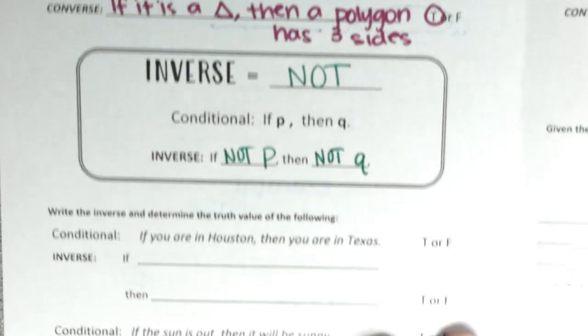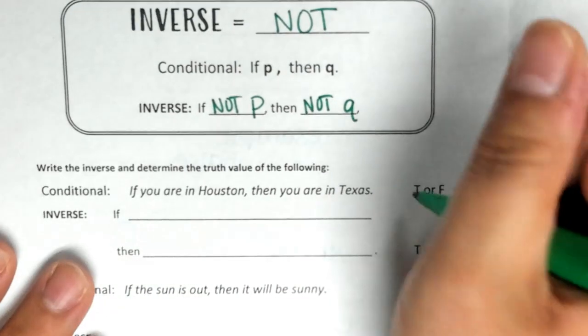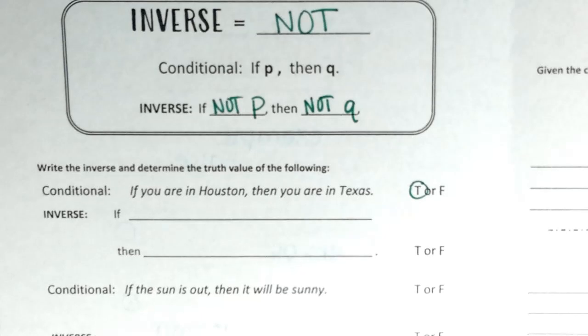So we already decided if you're in Houston, then you're in Texas is true. How would I do the inverse of this? Just put not in front of each.